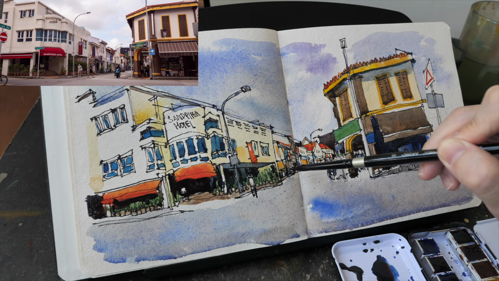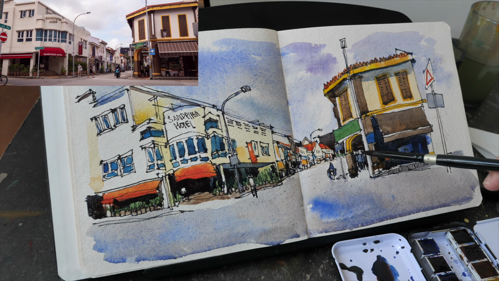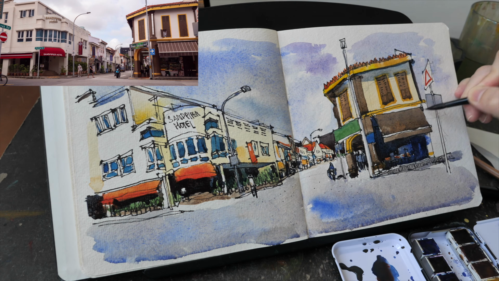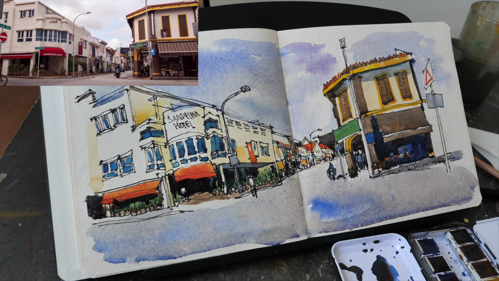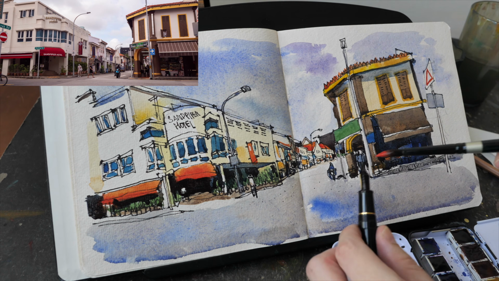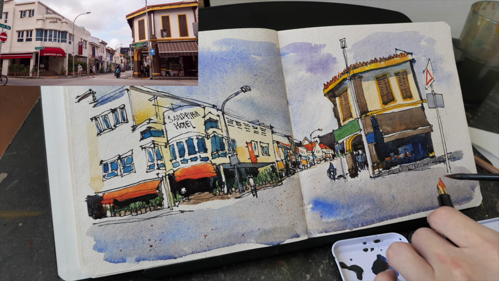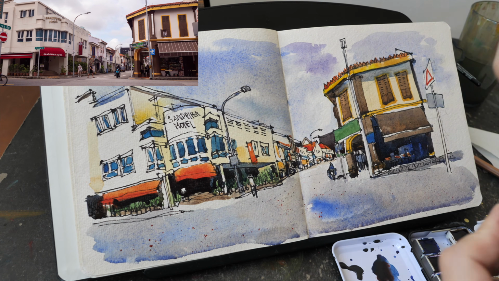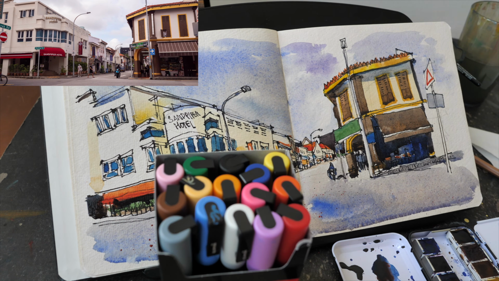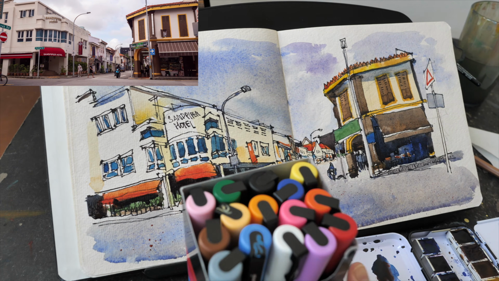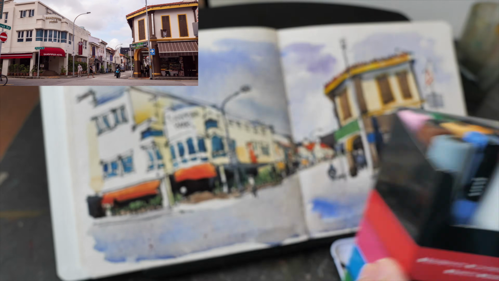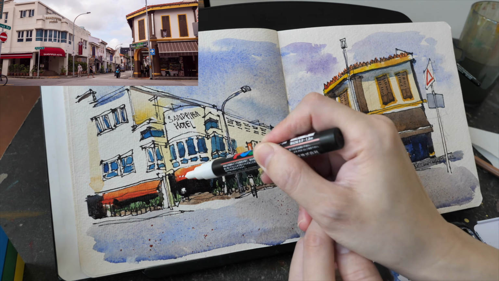The coloring process took me about an hour, and the inking process took half an hour. And now I'm running my watercolor brush against the fountain pen nib to create some splatter marks. I usually use a clip instead of the fountain pen nib to create those splatter marks, but for this tutorial I use the fountain pen nib.